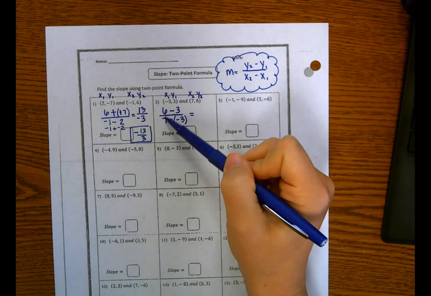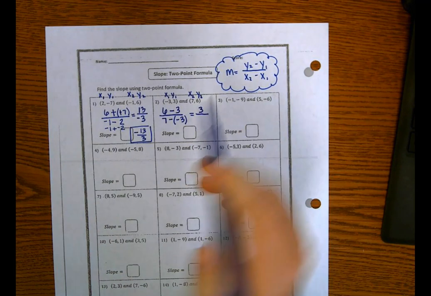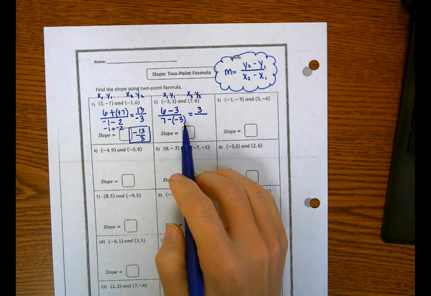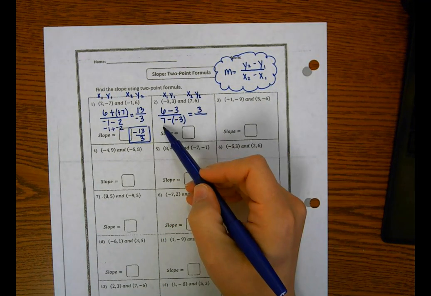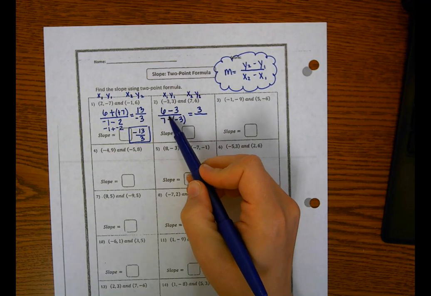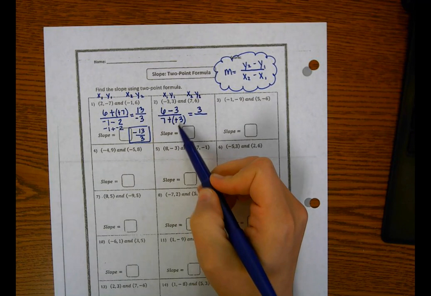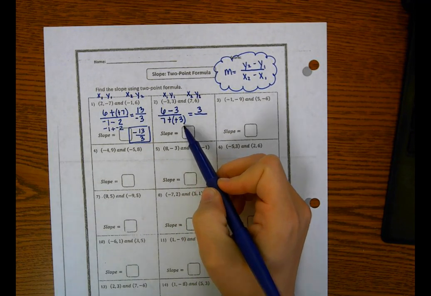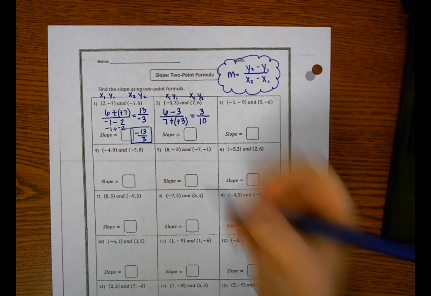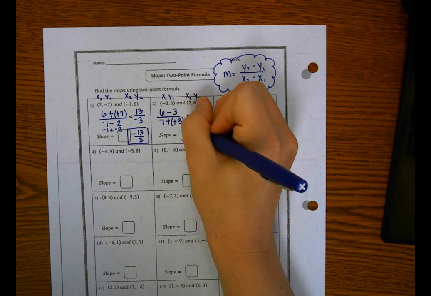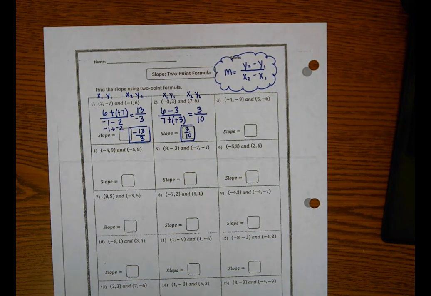So when I do this, at the top I have 6 minus 3, that's easy. 6 minus 3 is positive 3. And then at the bottom I have 7 minus negative 3. So remember, when you're subtracting with these different signs, we can keep the first term, change our minus to plus, change our negative to a positive, right? Keep, change, change. So now I have 7 plus positive 3, which would give me 10. And then I can't reduce the fraction, so I would just leave it as 3 over 10. Remember, with slope, no decimals, no mixed numbers. So we would leave it just like that, 3 over 10.